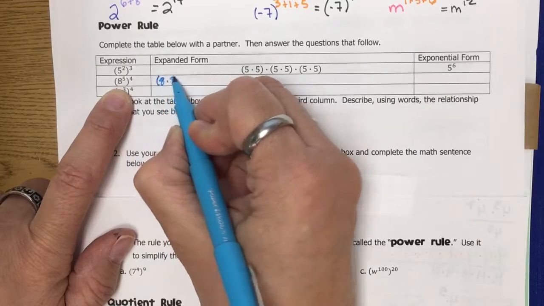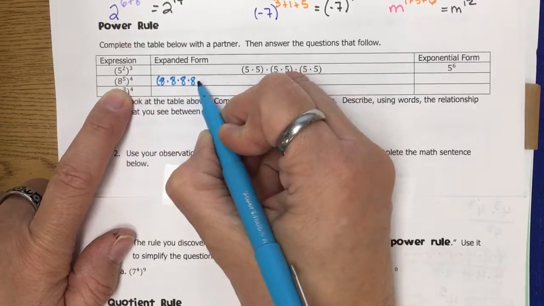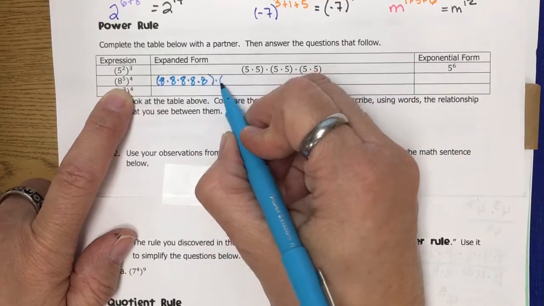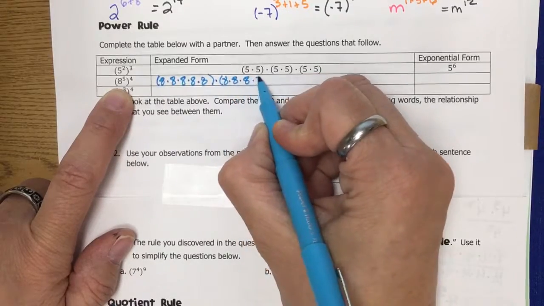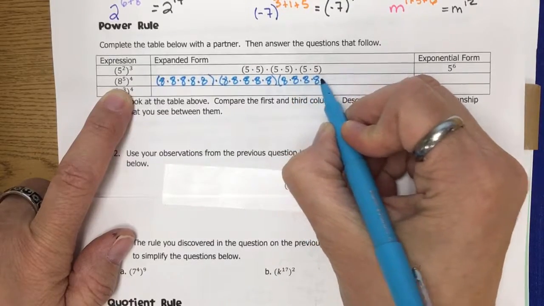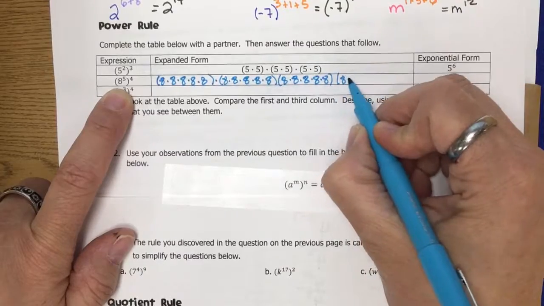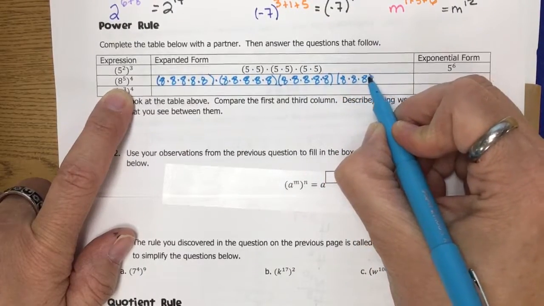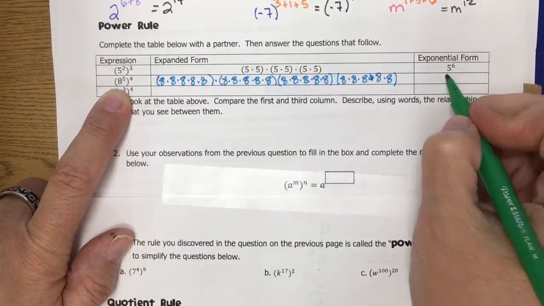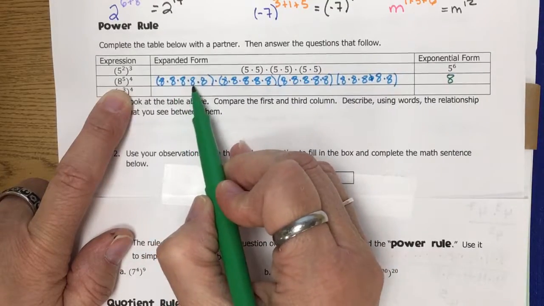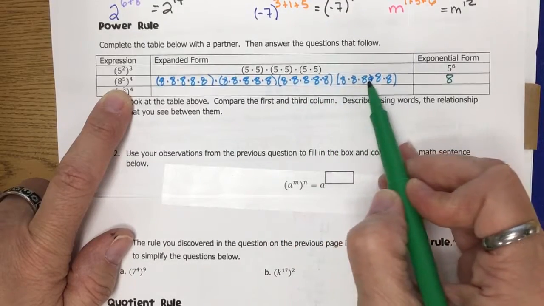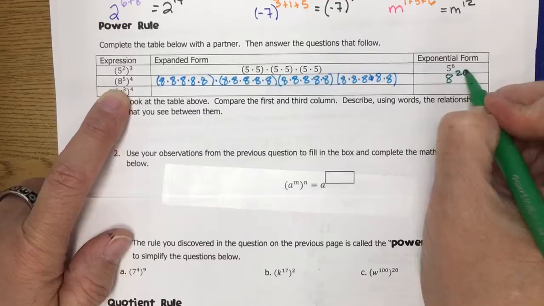So 8 times 8 times 8 times 8 is 8 to the 4th, and I'm going to write that 4 different times. Now, when I've done that, I count up how many 8s there are. 1, 2, 3, 4, 5, 6, 7, 8, 9, 10, 11, 12, 13, 14, 15, 16, 17, 18, 19, 20. So I have 20 8s.